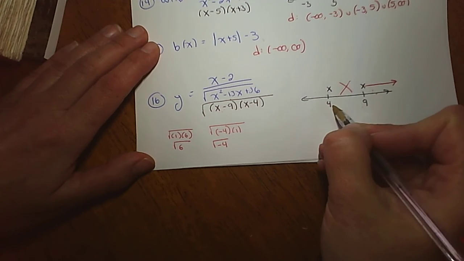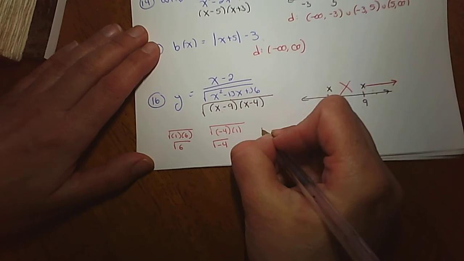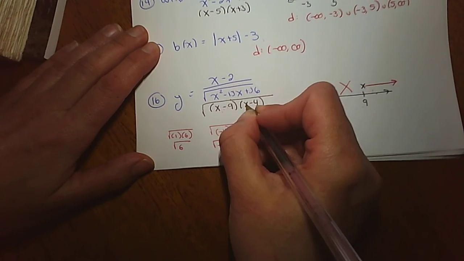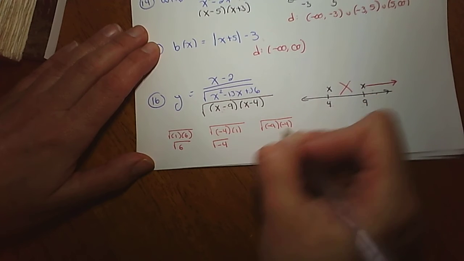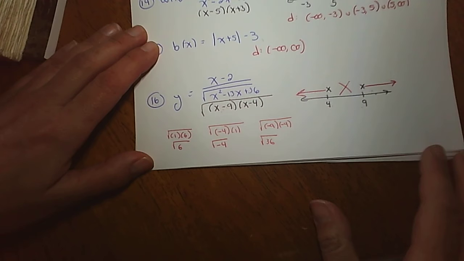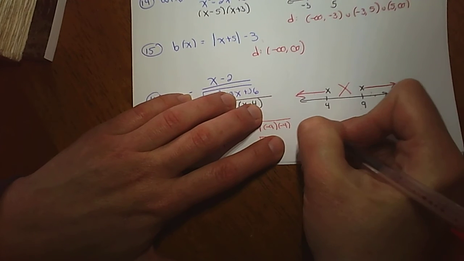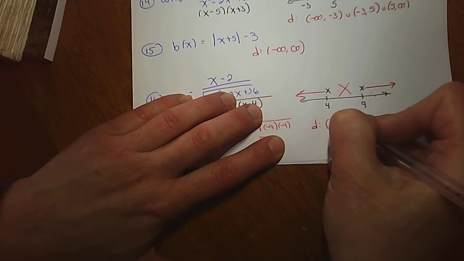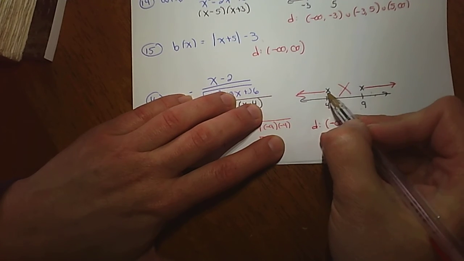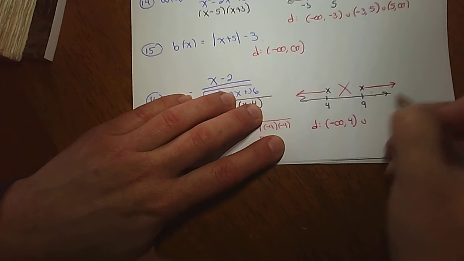And then pick an easy number smaller than 4, maybe 0, right? 0 minus 9 is negative 9. 0 minus 4 is negative 4. Oh, we can definitely do that. So there we go. So the domain now is going to be negative infinity to 4, soft bracket because it's an x, or 9 and up.